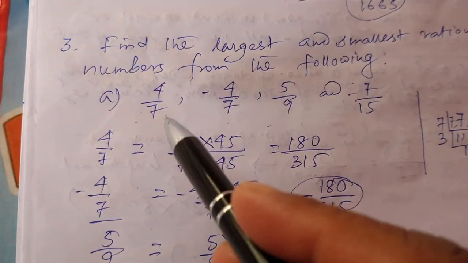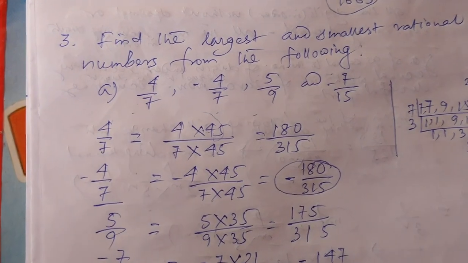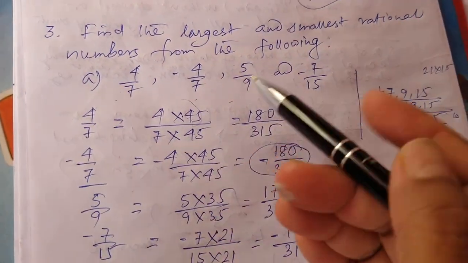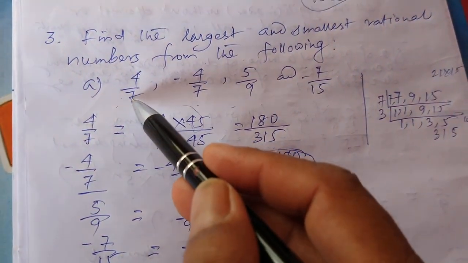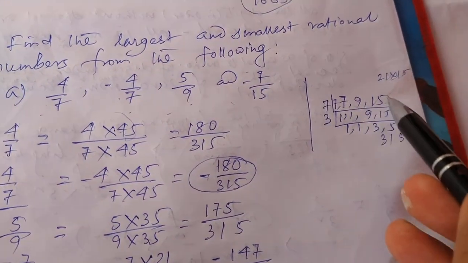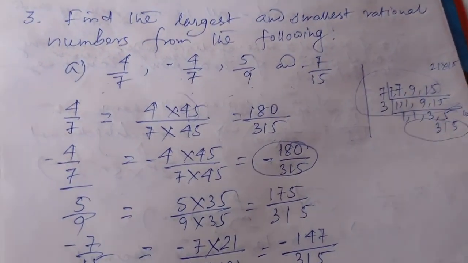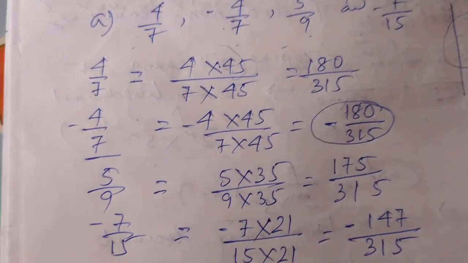First I am making the denominators the same, which you have learnt in your previous classes also. So what I have done? I have taken the LCM of 7, 7, 9, 15. And what is the LCM? 315. So I am making all the denominators 315.